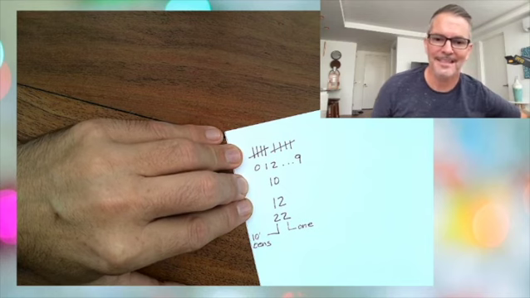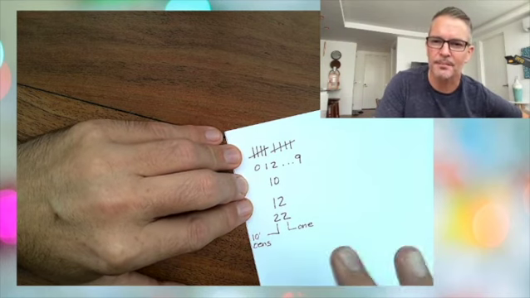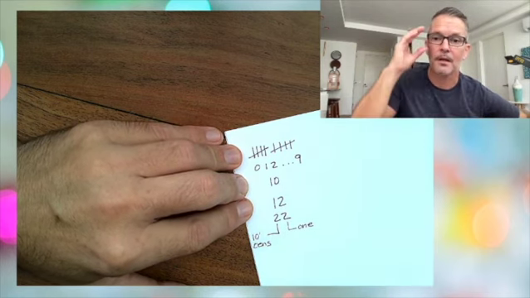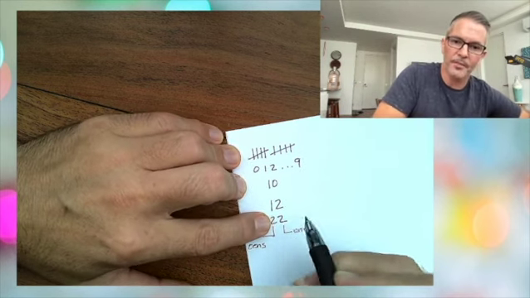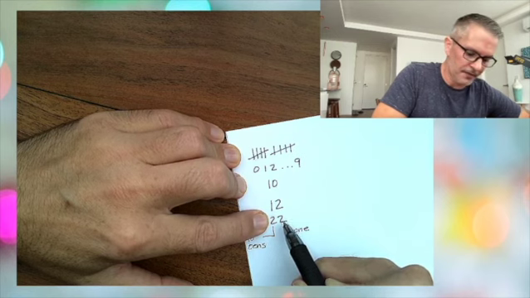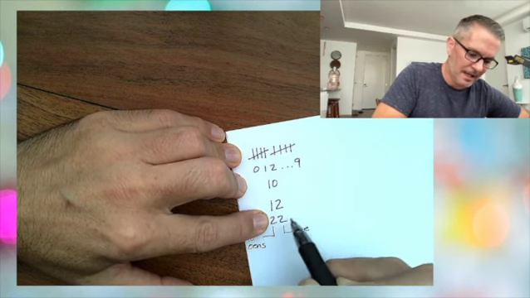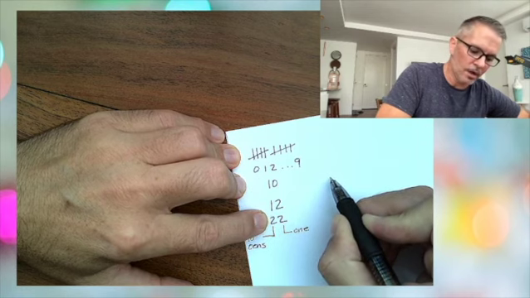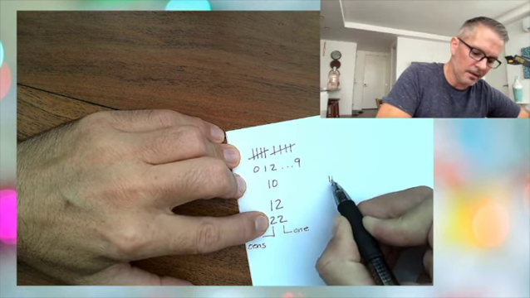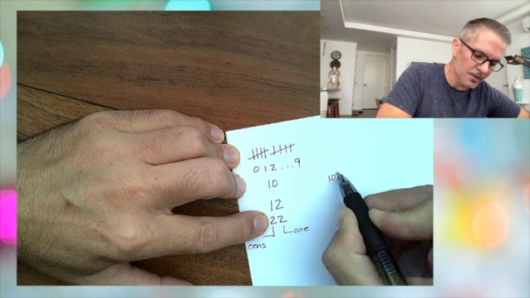Okay, that's kind of a simple way to talk about the positions, but let's examine what exactly the positions mean. It turns out that in this first slot, I am discussing a power of 10 raised to the 0.